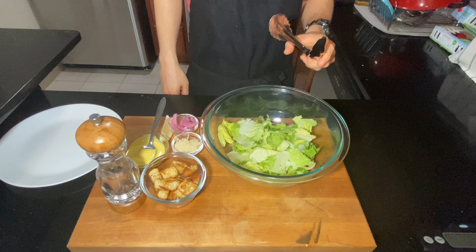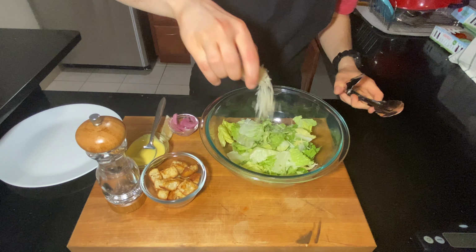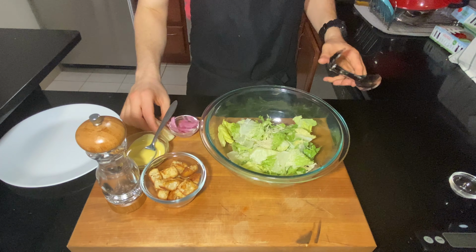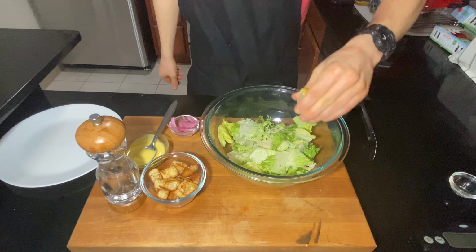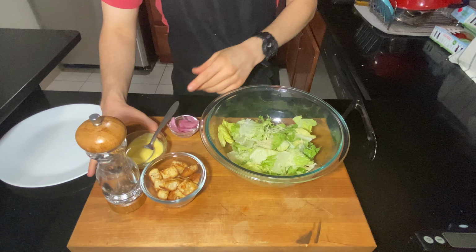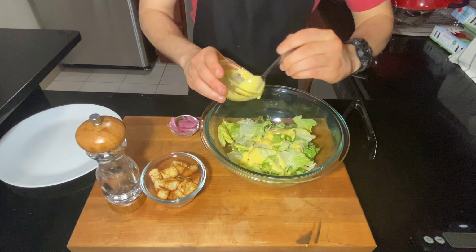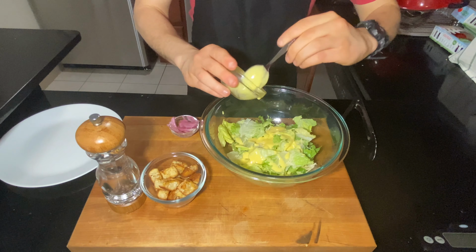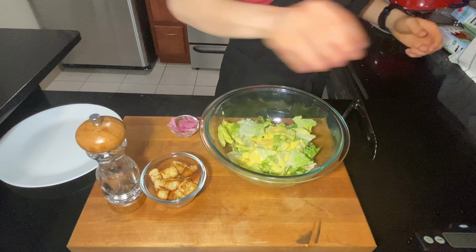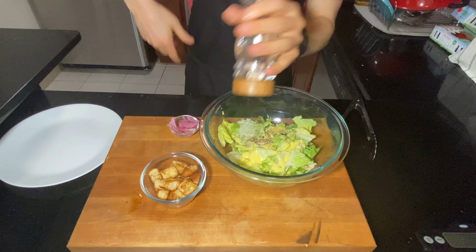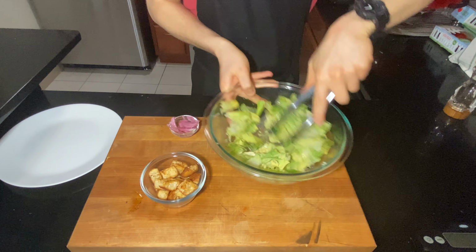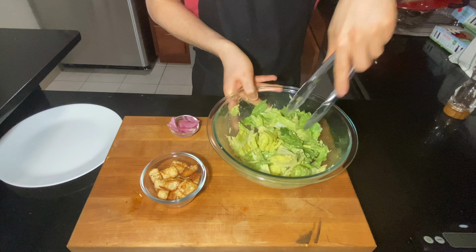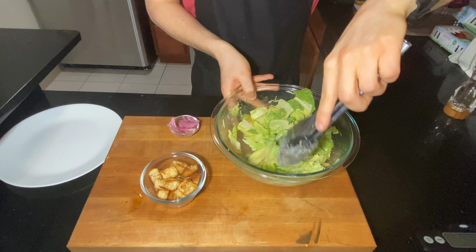Next, we're going to build the salad. In the bowl, I have about 2 cups of chopped romaine lettuce, and I'm going to add about 2 tablespoons of grated Parmesan cheese and a squirt of lemon juice to brighten up the flavor even more. Finally, add about 2 or 3 tablespoons of the dressing we made earlier and a couple grinds of black pepper. I then toss it all up with some tongs, working to spread everything out evenly.